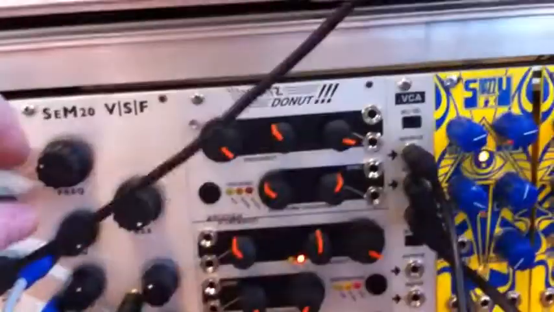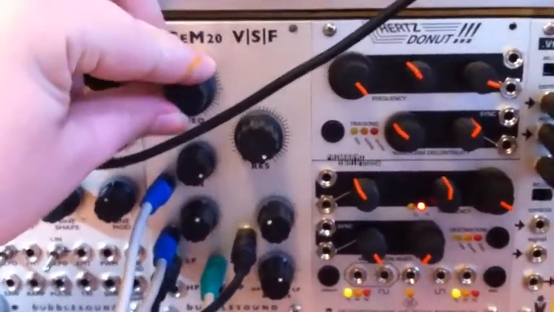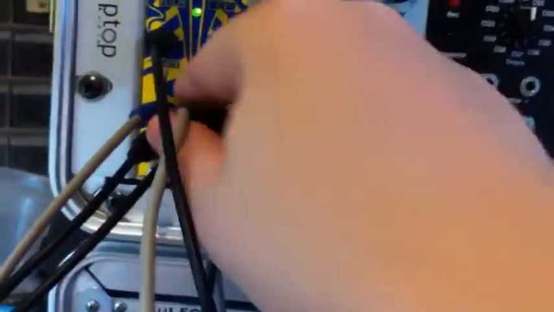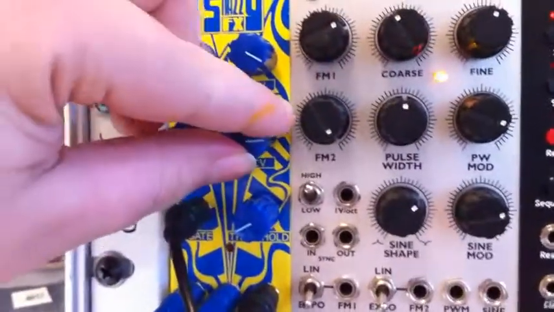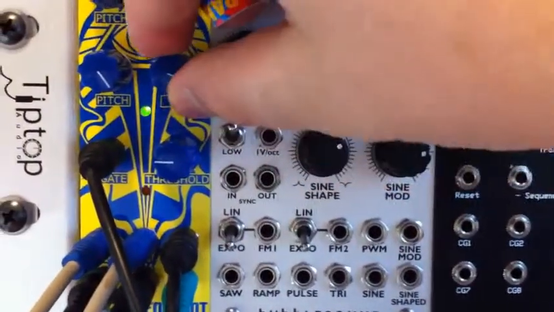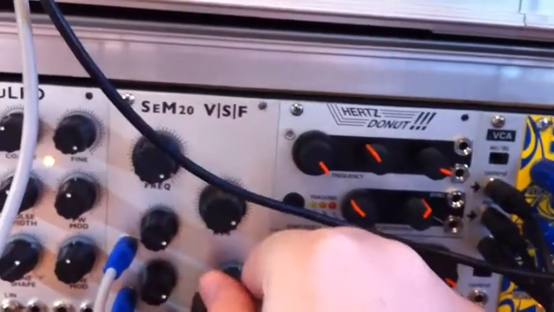You could also trigger your ADSR from some other source. You could obviously feed the filter with a completely different source. You could also feed it with the sound of the chaos. We'll try that. That might get a bit crazy. And you really never know what you're going to get.